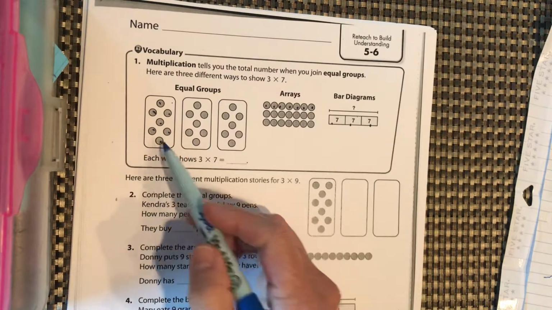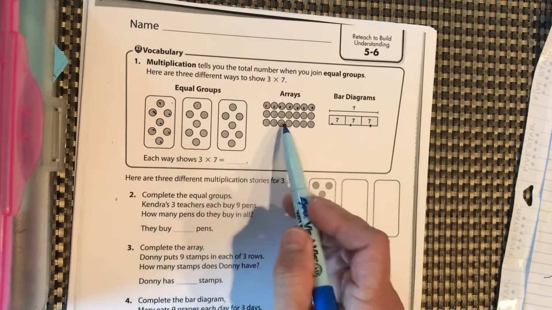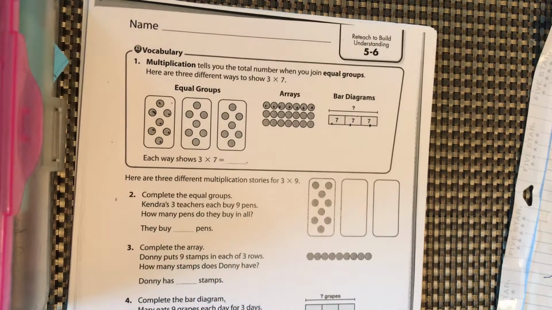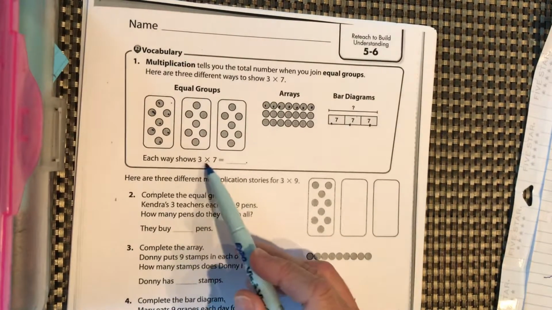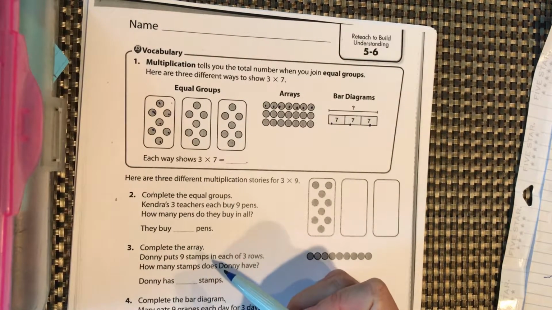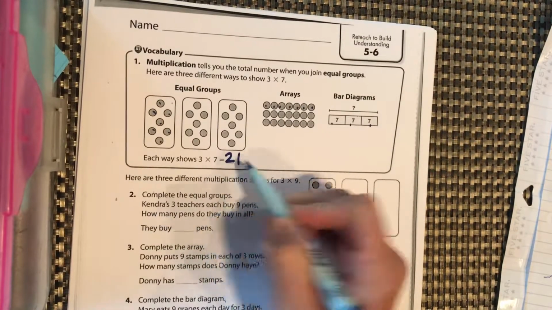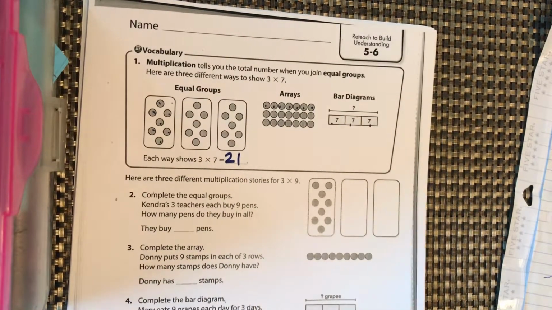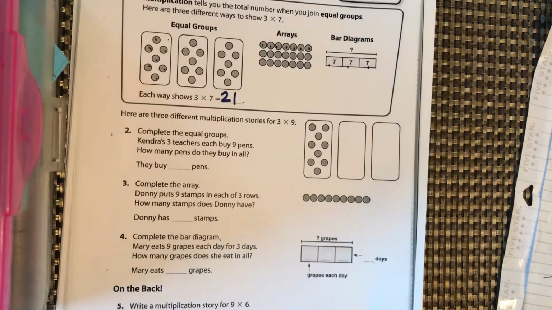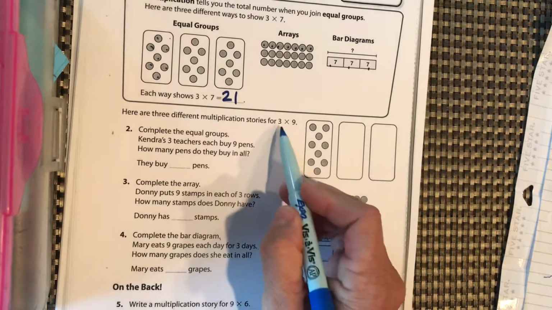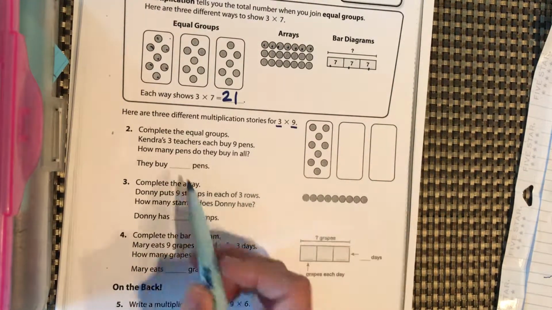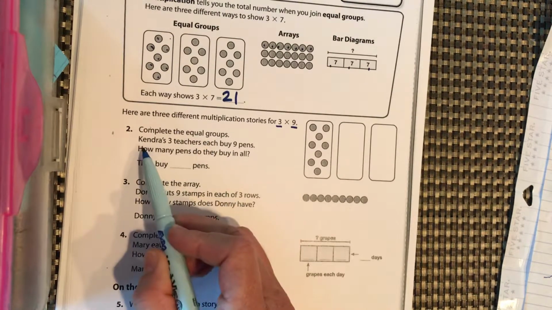So each way shows it. Use whichever strategy or whichever way that you want, and calculate what 3 times 7 is. Pause it and come back. Should be 21. Okay, here are 3 different multiplication stories for 3 groups of 9. Okay, complete the equal groups.